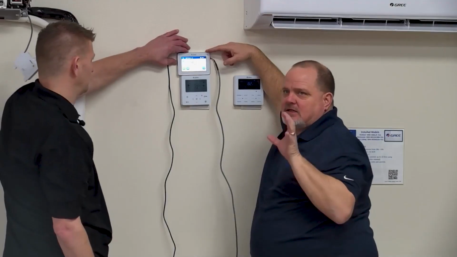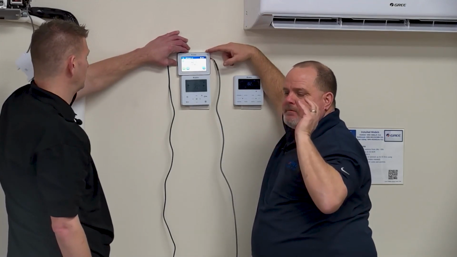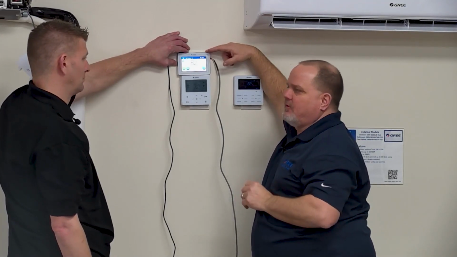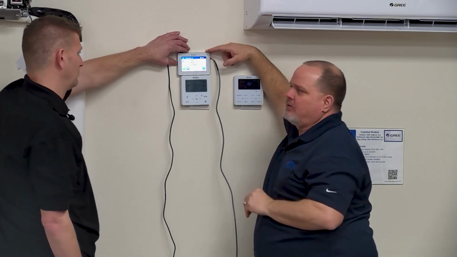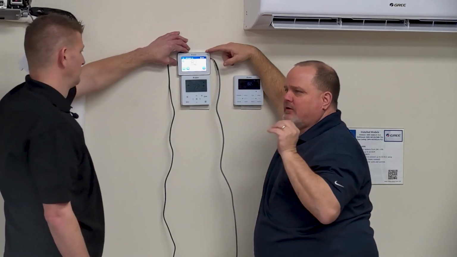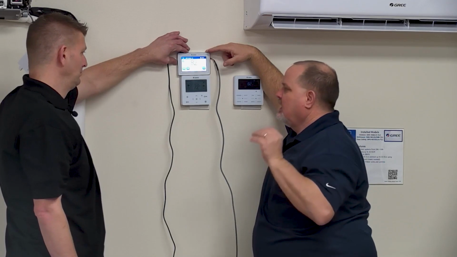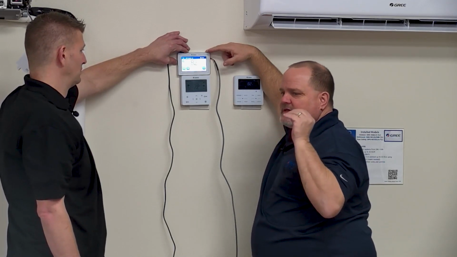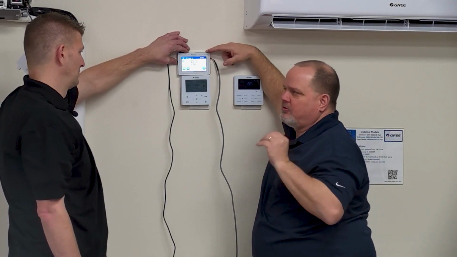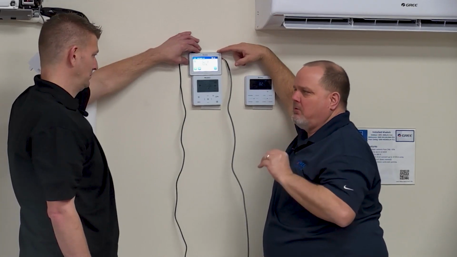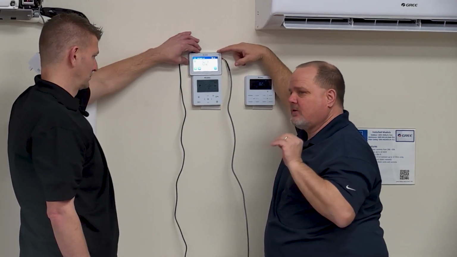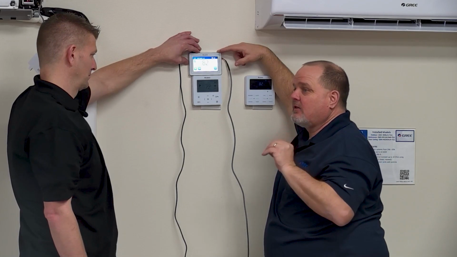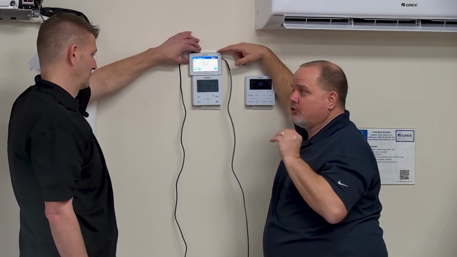I constantly get asked the question, are these units variable speed? Are the air handlers variable speed? Are the ducted units variable speed? The answer to that question is yes, they are variable speed when they're in auto mode. The key to that, though, is it's not the variable speed that a lot of guys are used to.